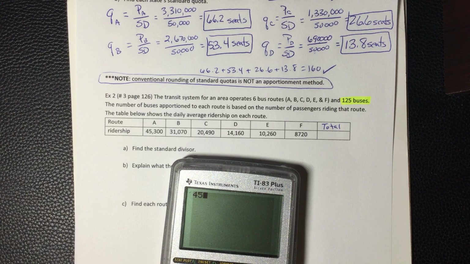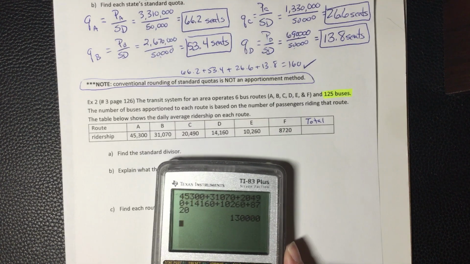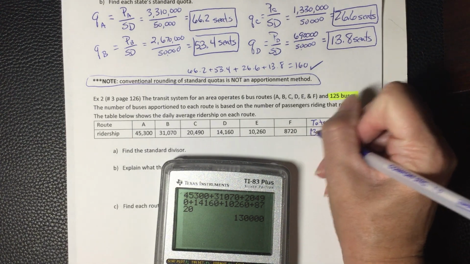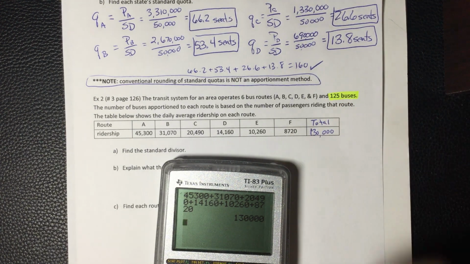So 45,300, 31,070, 20,420, 14,160, 10,260, and 8,720. All right, so I put all that in, and I do get a total of 130,000. This is clearly a much bigger town than San Angelo, right?